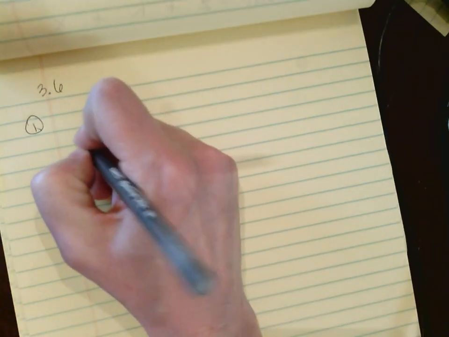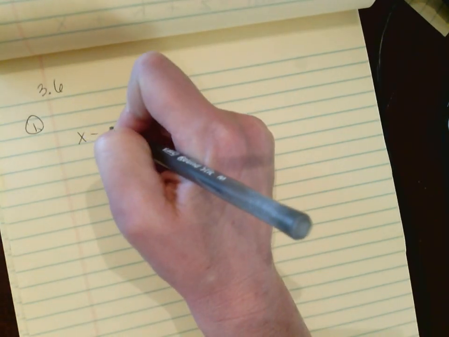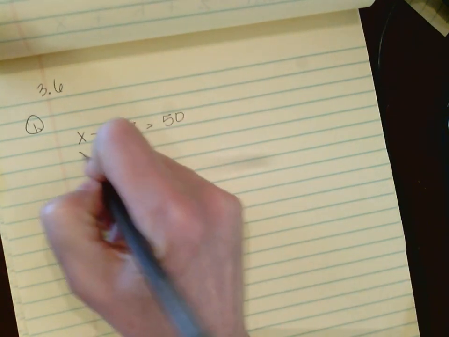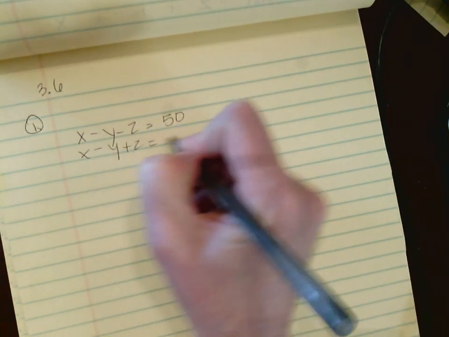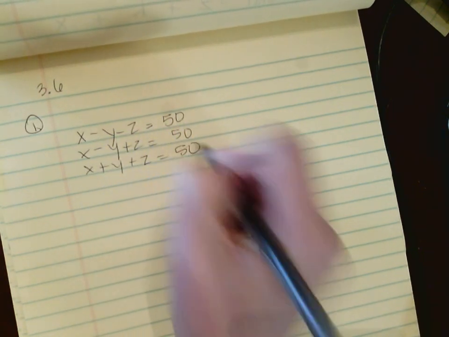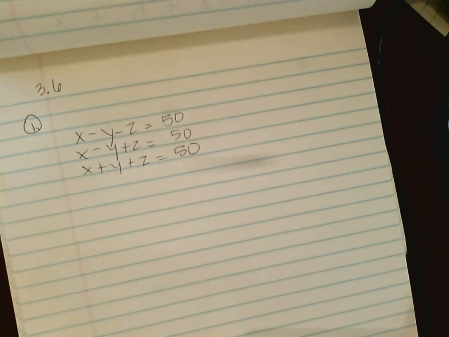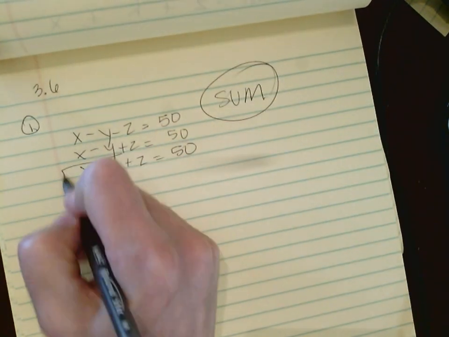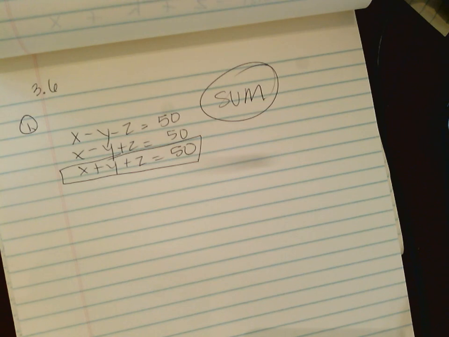So, since it says sum, you would choose the option that adds x, y, and z to equal 50.